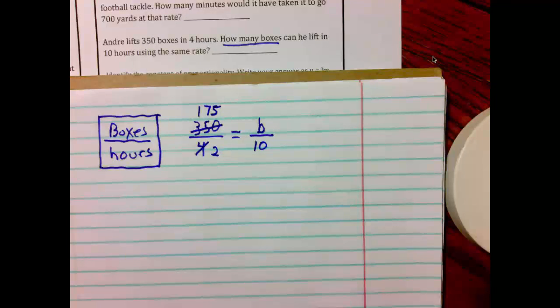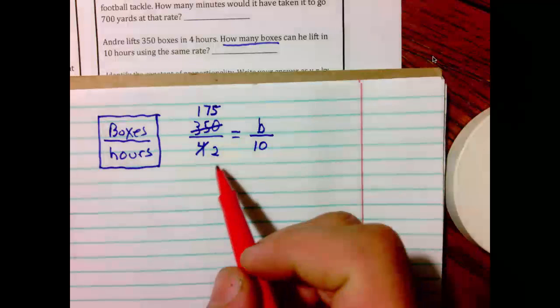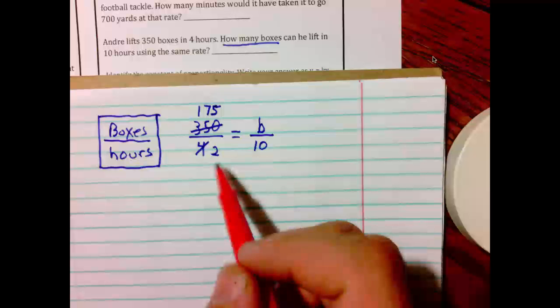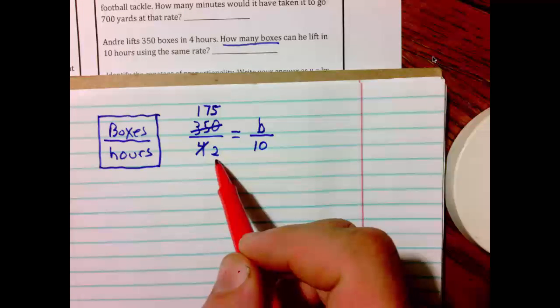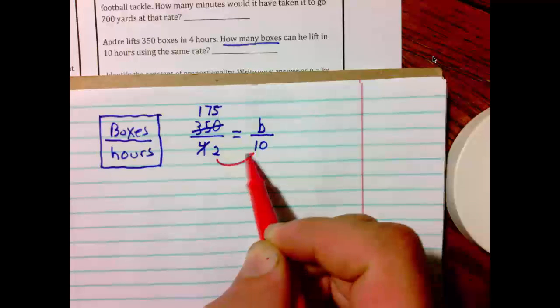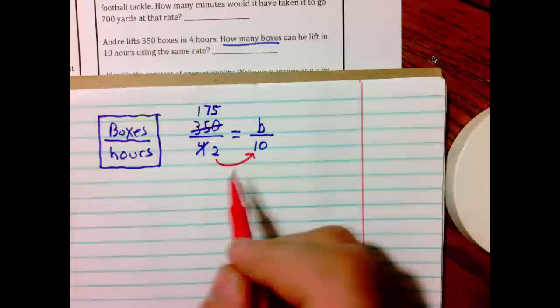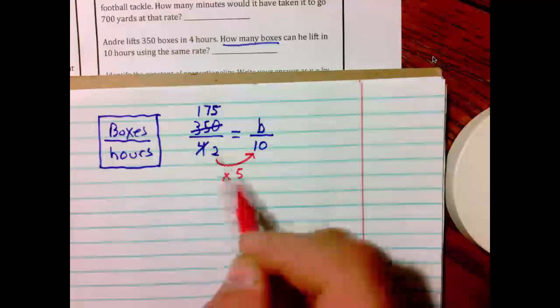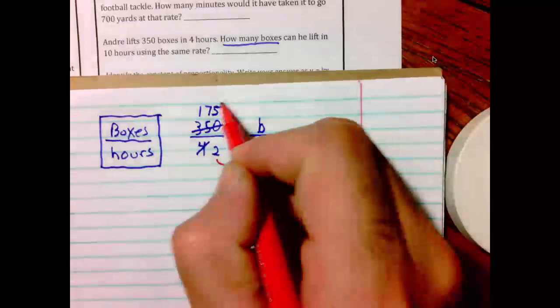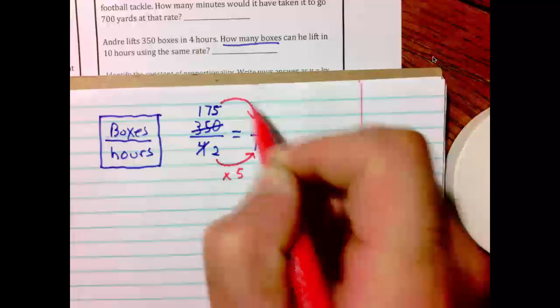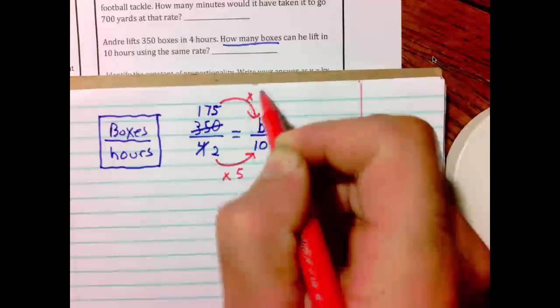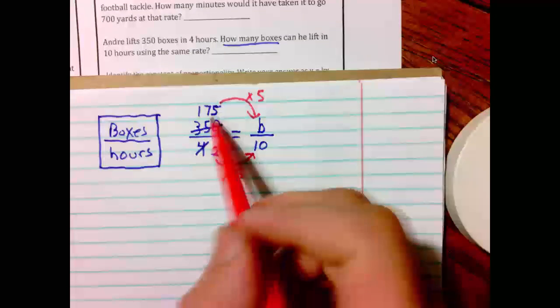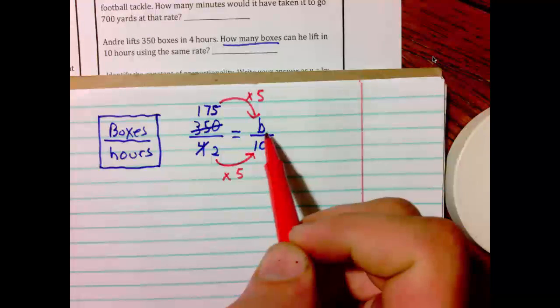Alright. This is another problem where instead of cross multiplying, it will be nice to consider simply what multiplier goes from 2 to 10. From 2 to 10, well, that's really nice and easy, 5 times. 2 times 5 is 10. So we can do the same multiplier in the top and save ourselves some arithmetic. 175 times 5 will be what B is equal to.